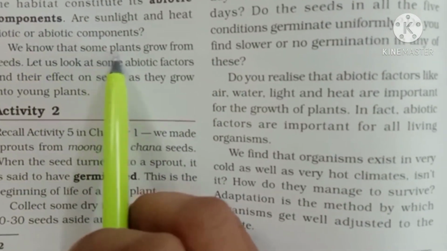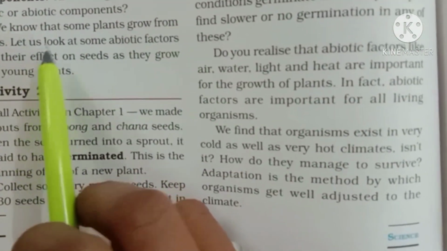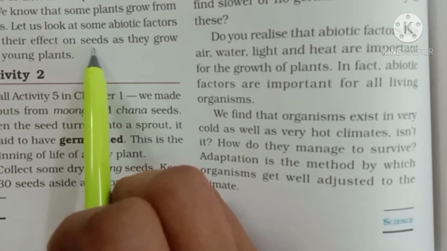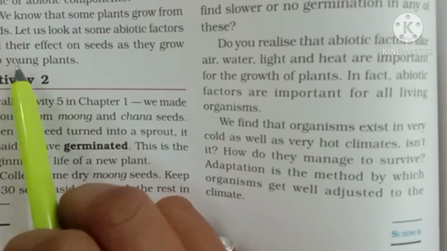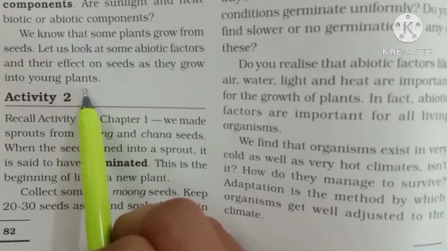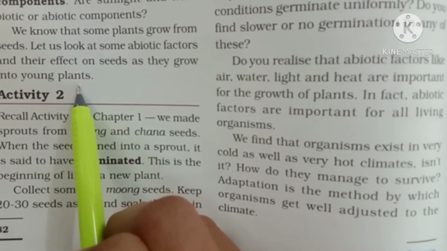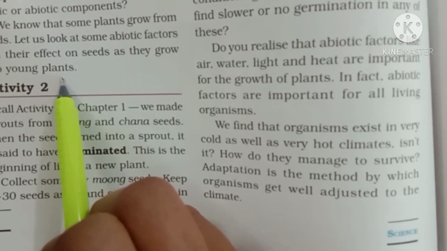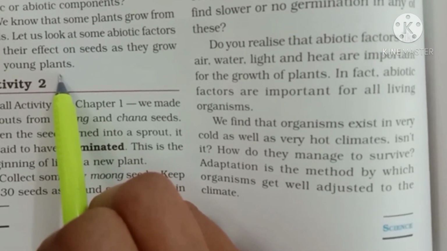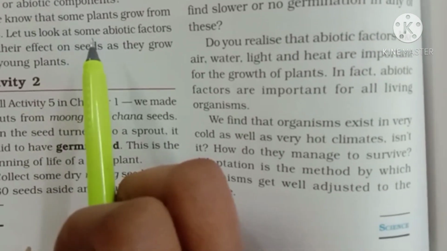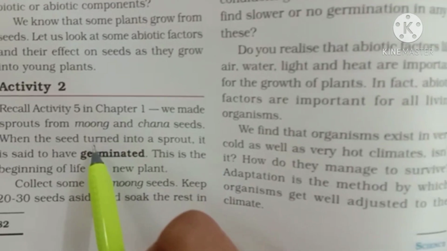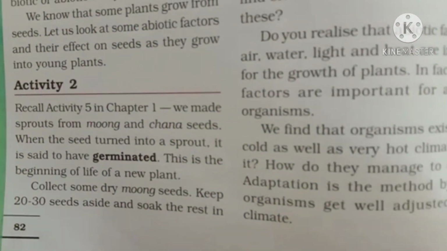We know that some plants grow from seeds. Let us look at some abiotic factors and their effect on seeds as they grow into young plants. Now we know that for the plant, what is required? Air, water and sunlight. So air, water and sunlight are abiotic. Okay. So we can say that biotic and abiotic are connected to one another. Now this we will learn in activity 2.